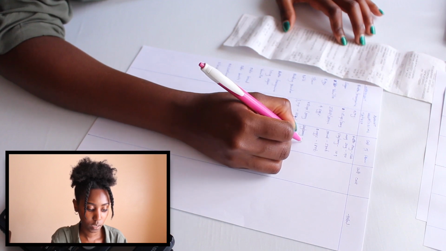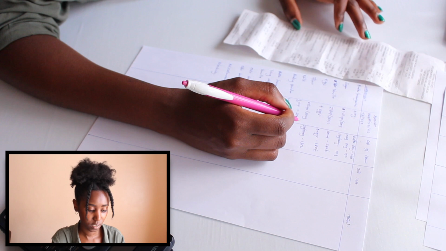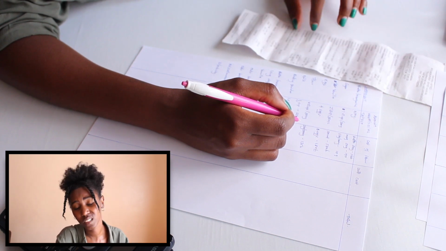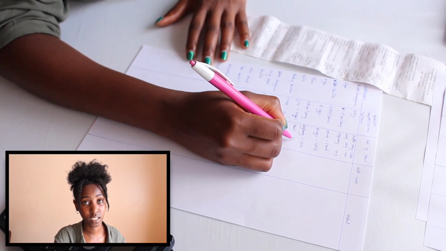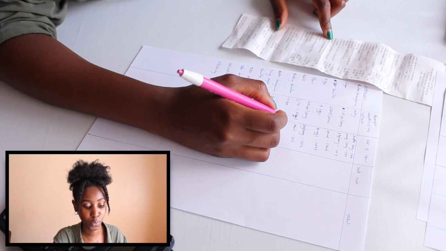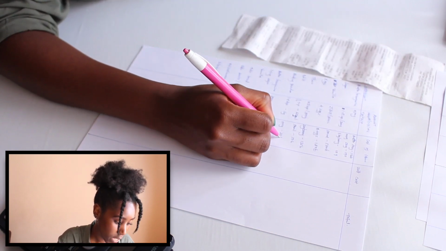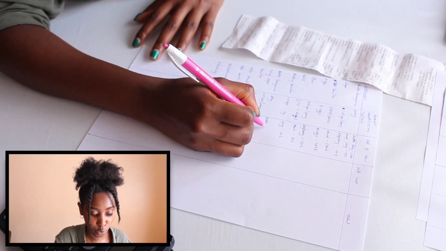Milk, 500 ml of milk is 47 shillings. And I know there's a sale right now. Milk goes between, I think, 50 or 55, and I know it can go all the way to 60 depending on where you're buying. At the shop outside my house, it's 60 shillings for a packet of milk. And then for baking powder, 100 grams of baking powder is 23 shillings.